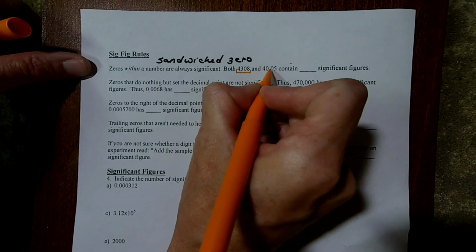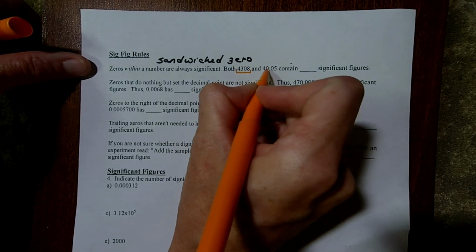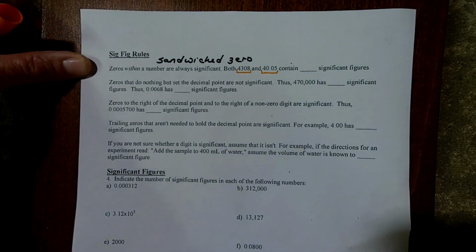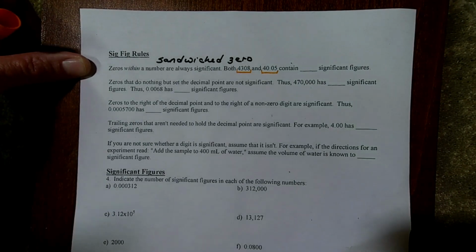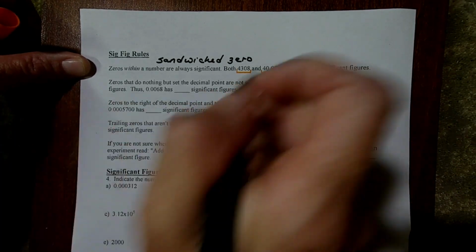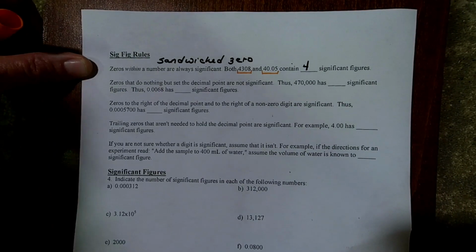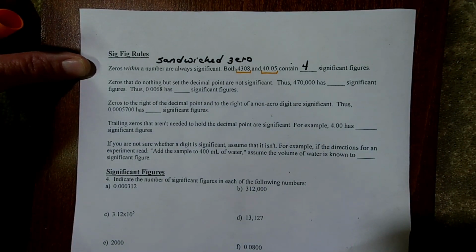In a similar manner, we have sandwich zeros in this value as well. And it doesn't matter how many there are. You could have 12 zeros in the middle of your sandwich and they'll still all be significant as long as you have two non-zero pieces of bread. So we got 4 sig figs with both of these examples.